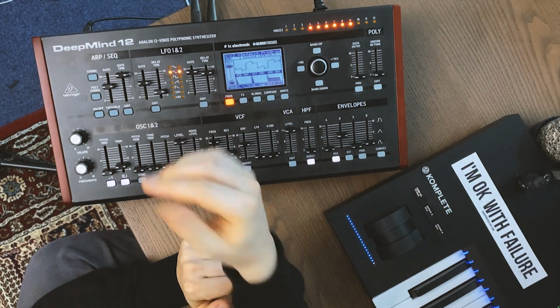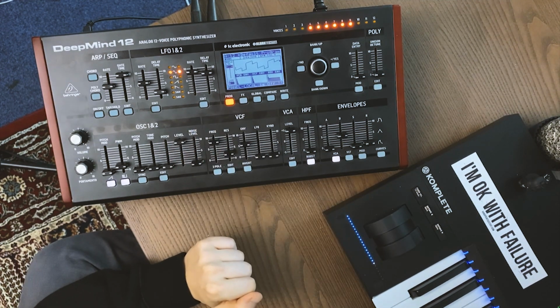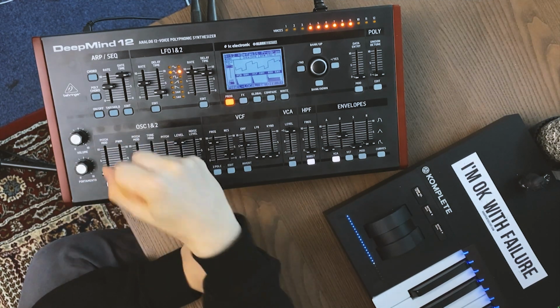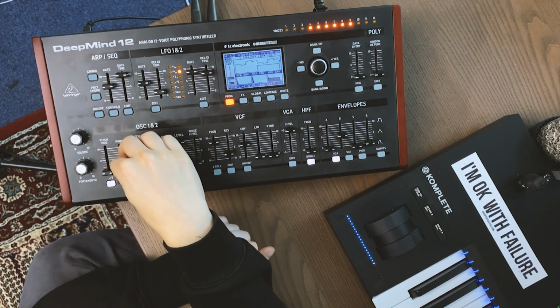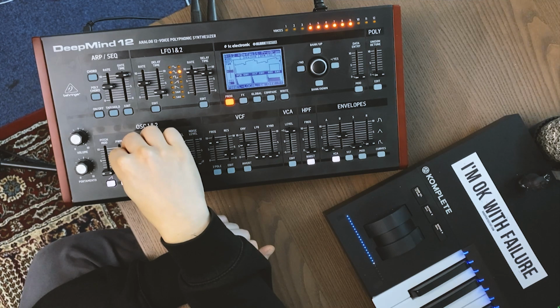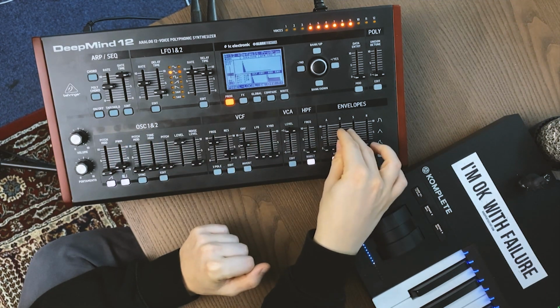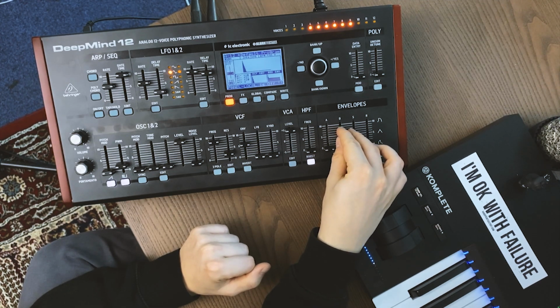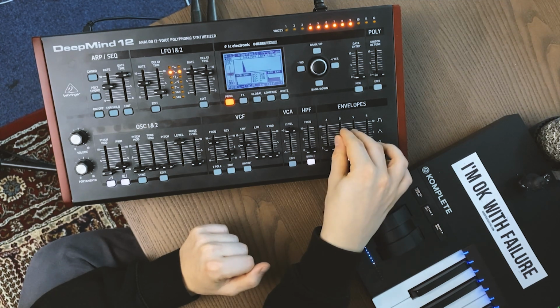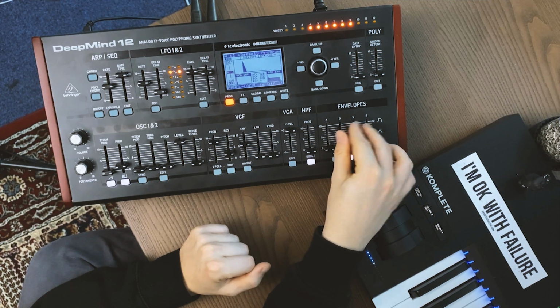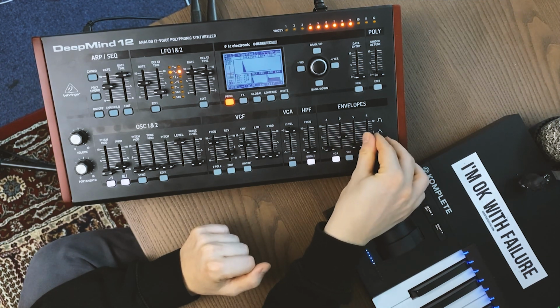Maybe add oscillator 2 in as well, so the whole sound gets a bit more balls. Mess around a bit with this. Yeah, that's cool. Make sure there's a slight bit of release.